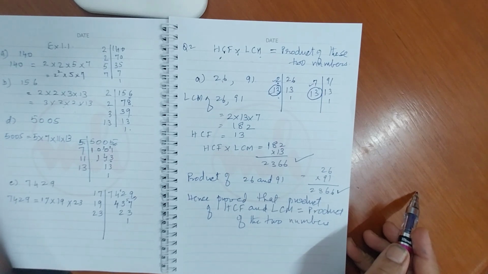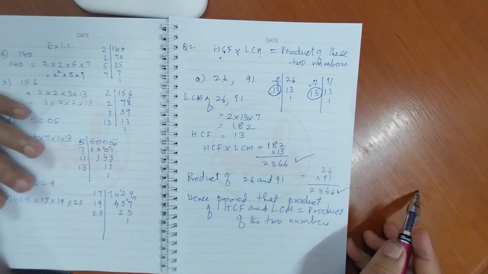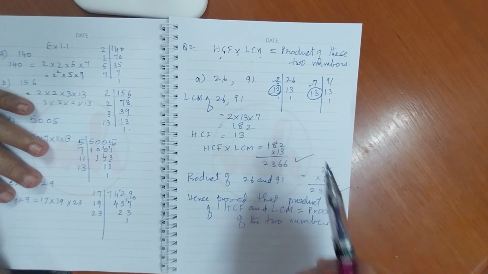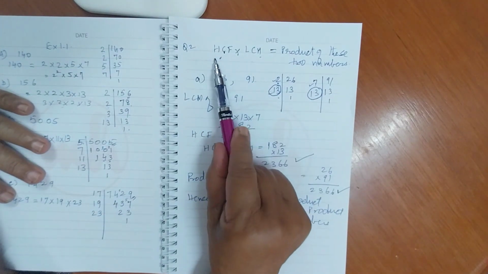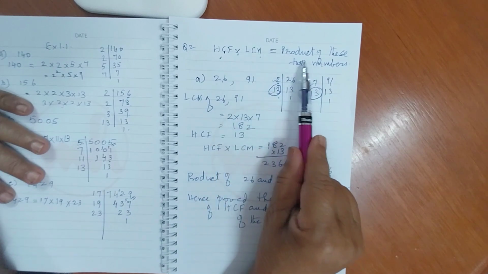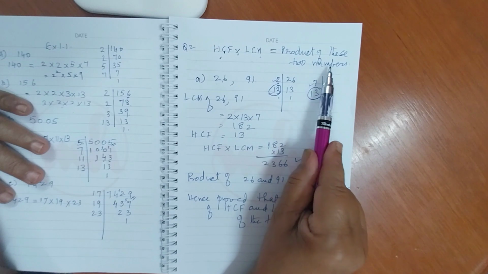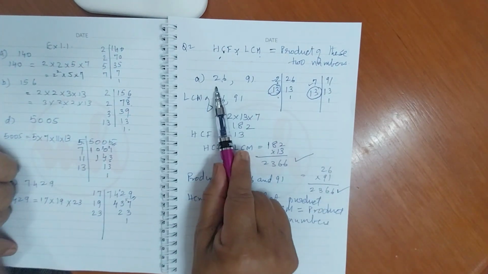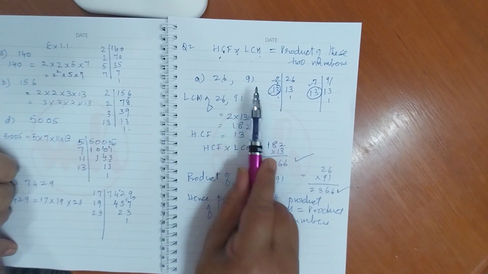This property we have studied in the earlier classes as well. Let's try to find out whether this property holds good or not. The property is that HCF into LCM of any two numbers is the product of these two numbers. Let's take the first question. The two numbers are 26 and 91.